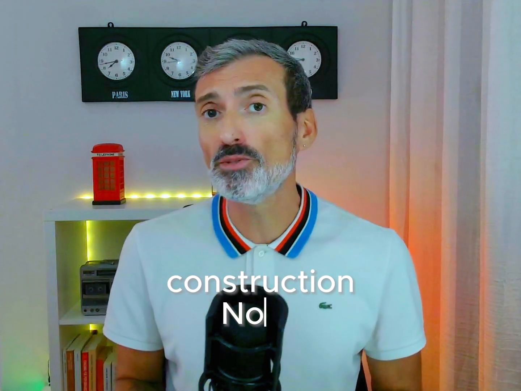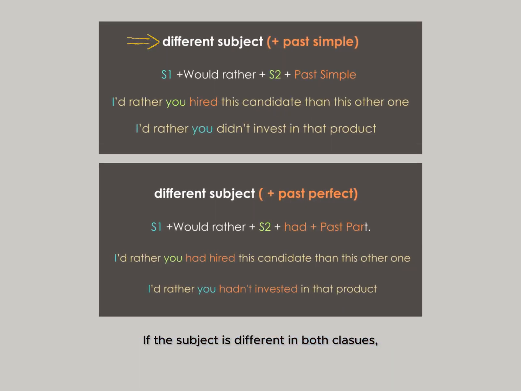Construction number 2. If the subject is different in both clauses, you have to use subject number 1 plus would rather plus subject number 2 plus past simple. For example, I would rather you hired the other candidate. You use this one to talk about preferences now or in the future.